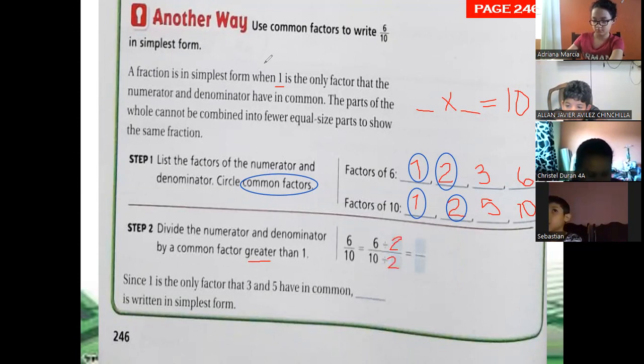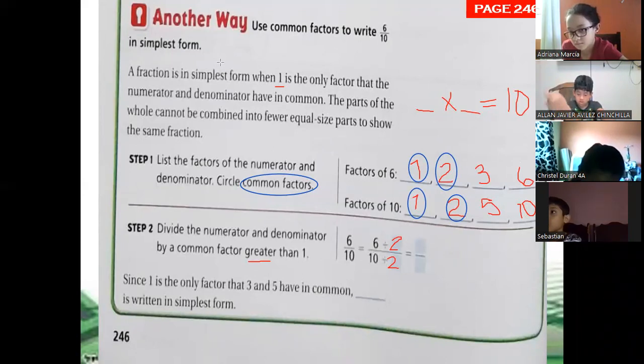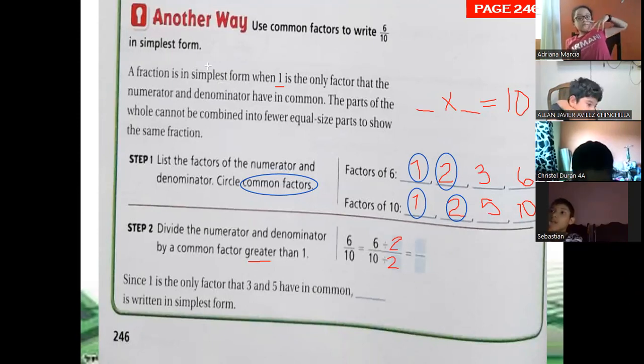5 is not a common factor. 5 is here, but not here. 10 is here, but not here. Common factor means that I need a number that is in both numbers, in 6 and in 10. But for example, if I have 5 here, I cannot divide 6 by 5.